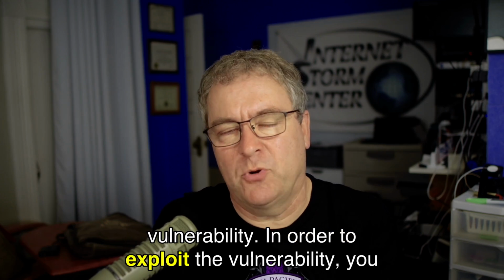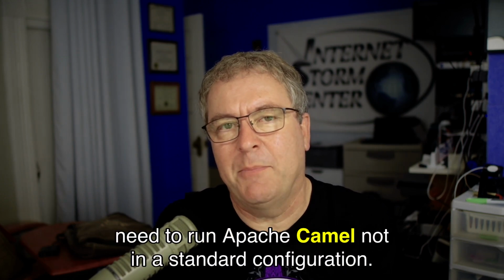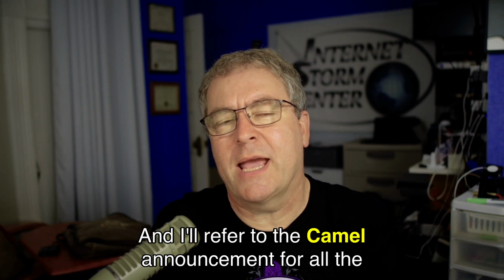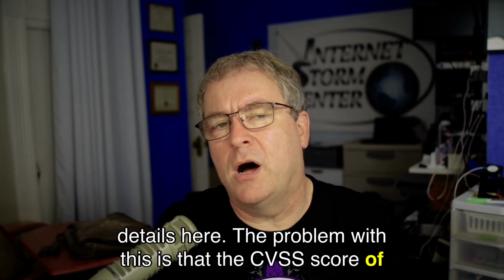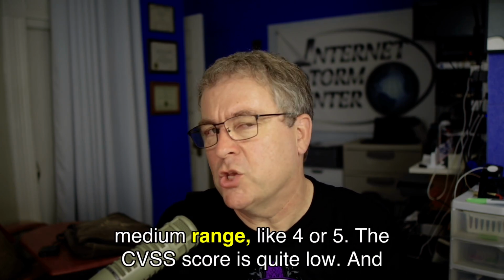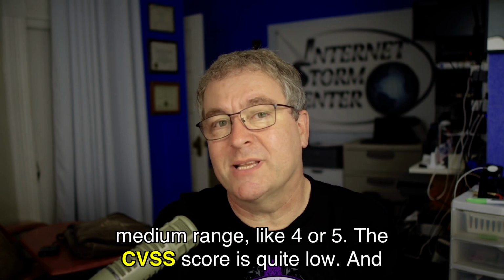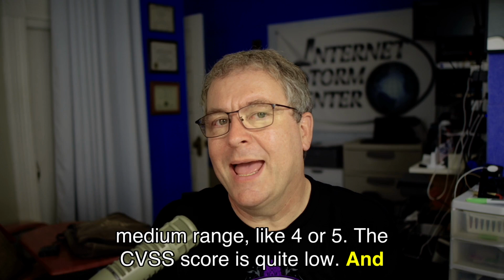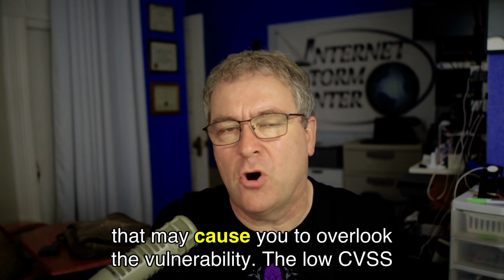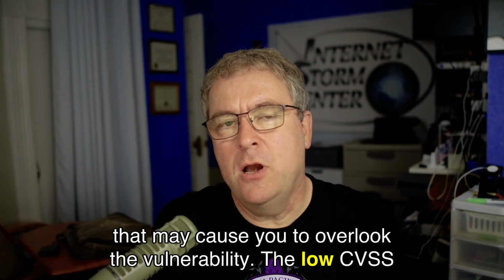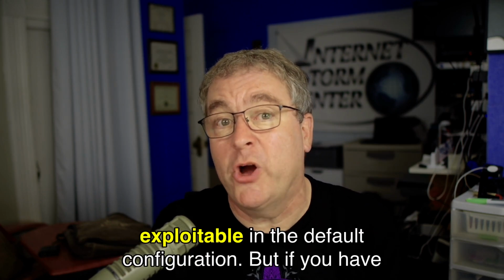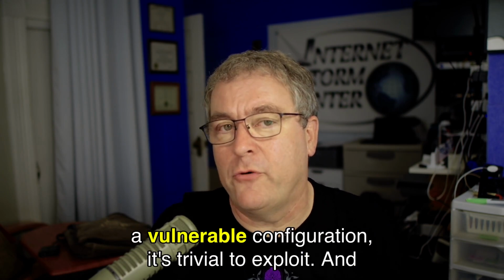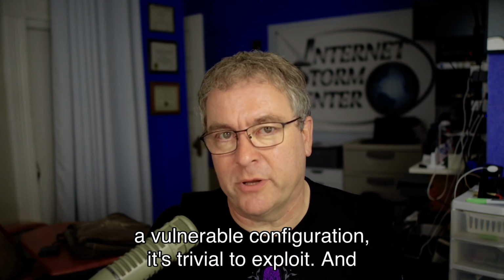In order to exploit the vulnerability, you need to run Apache Camel not in a standard configuration. And I'll refer to the Camel announcement for all the details here. The problem with this is that the CVE score of the vulnerability is actually quite low. It's sort of in the medium range, like 4 or 5. The CVSS score is quite low. And that may cause you to overlook the vulnerability. The low CVSS score is based on, well, the vulnerability not being exploitable in the default configuration. But if you have a vulnerable configuration, it's trivial to exploit.